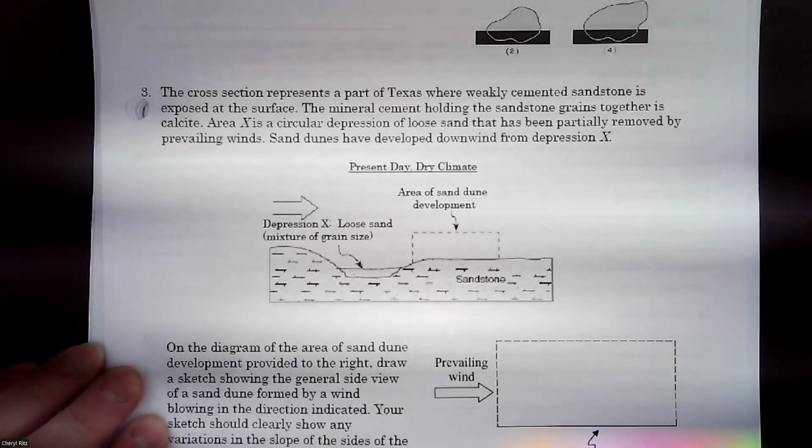So I want to start here. I know I should probably just start at question 2. Oh, you can't see me.